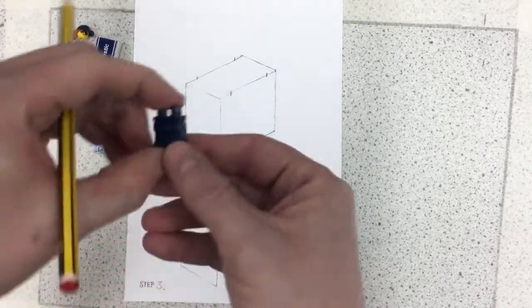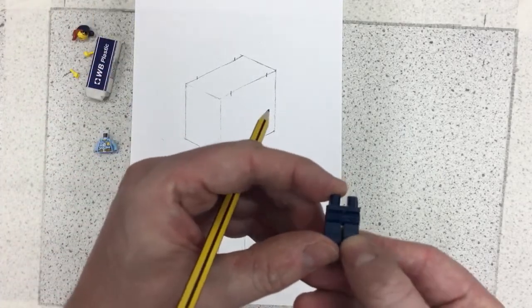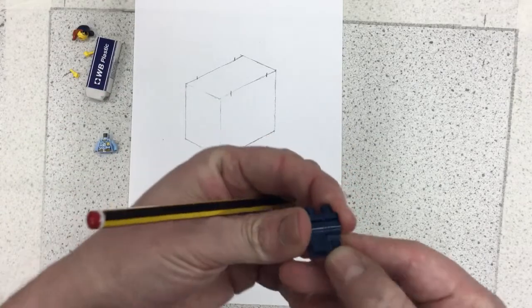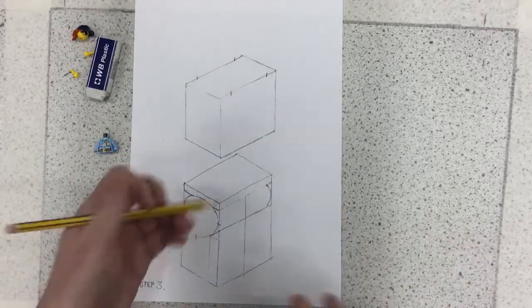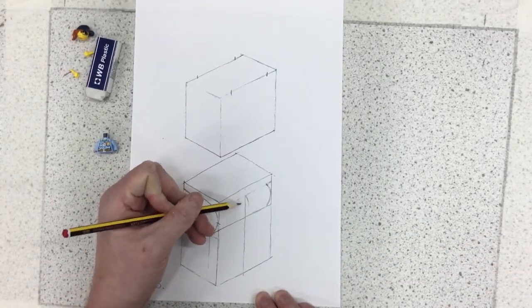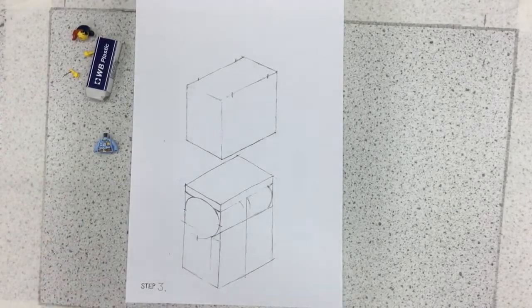And actually, again, whether you can see it or not, there are 2 other lines where the plastic joins because it needs to be able to bend. So there are 2 more circles, curves that are here and here. Okay, so I've drawn that out.